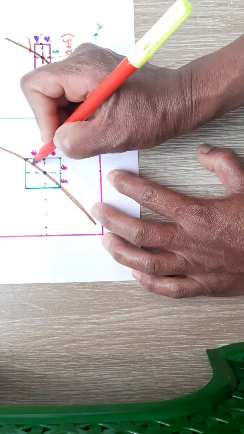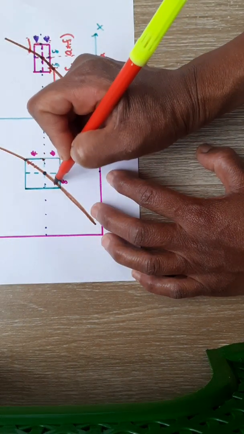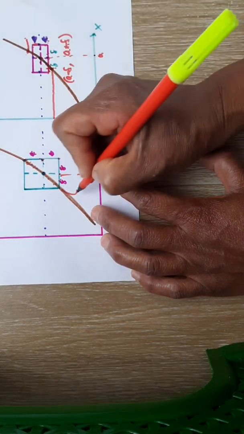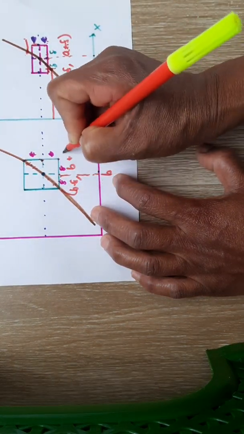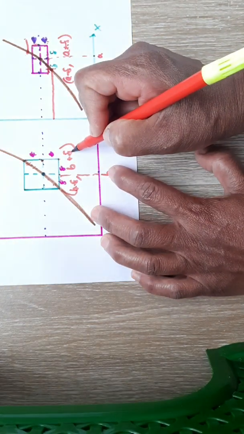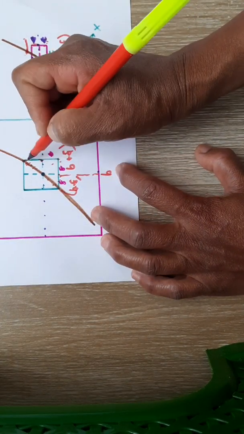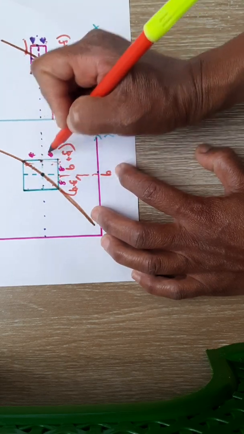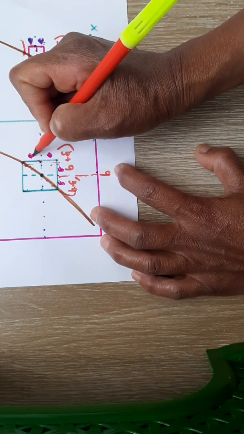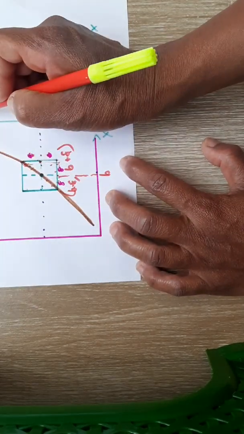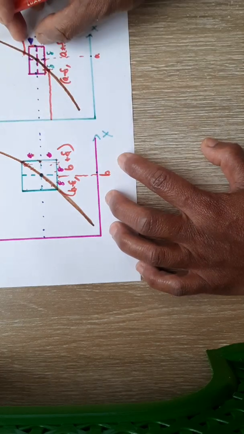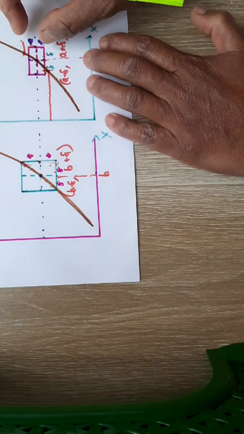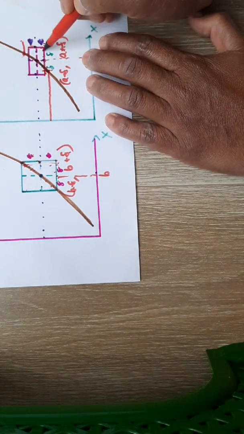Because if I take this as point B, in the interval B minus delta to B plus delta, whatever point I select from here, the value of f will still lie inside this rectangle, because here I've increased the value of epsilon. So you see that delta depends on the choice of epsilon also. Now if I decrease the value of epsilon, then the same delta will not work.